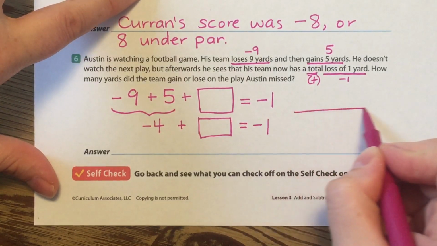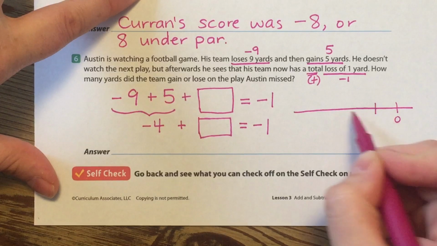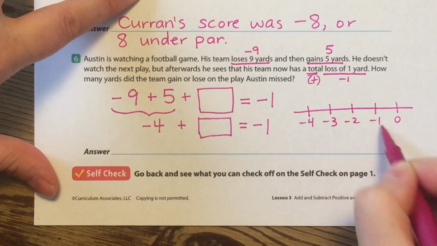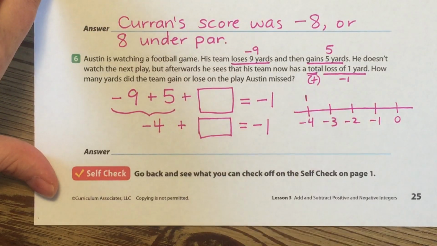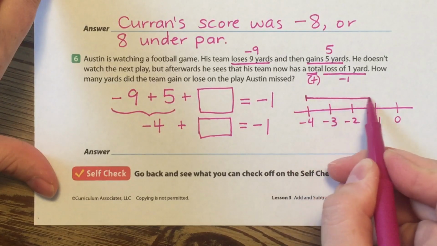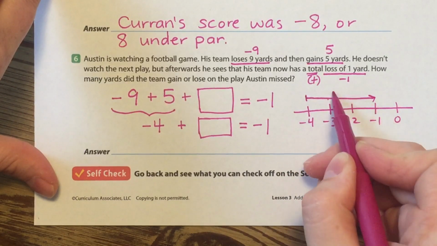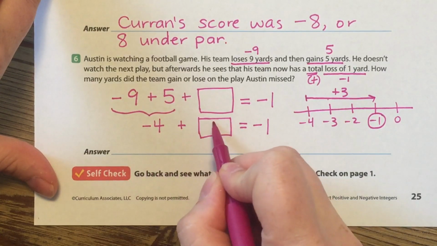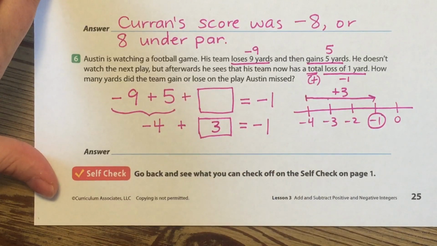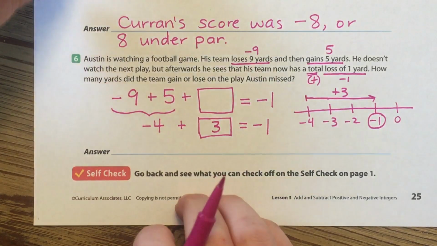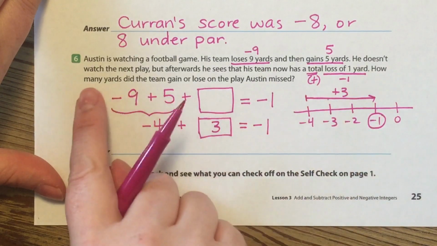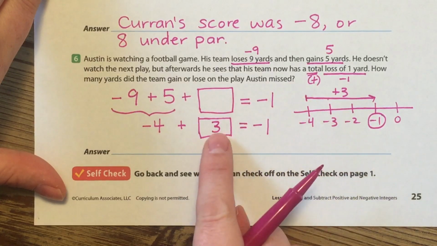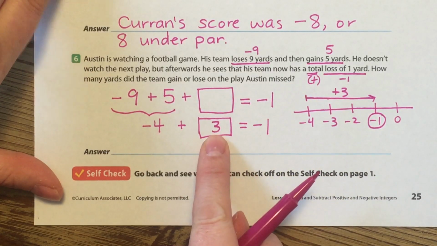If we were to think about this on a number line, here's 0, negative 1, negative 2, negative 3, negative 4. If we were here at negative 4 on the number line, we would have to add 1, 2, 3, add 3 to land at negative 1. So negative 4 plus 3 equals negative 1. Now that we've solved the problem, we need to respond to the question using words. So it says, how many yards did the team gain or lose on the play that he missed? Well, on this play that he missed, the team gained 3 yards.